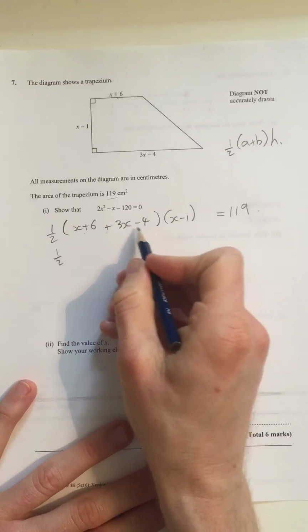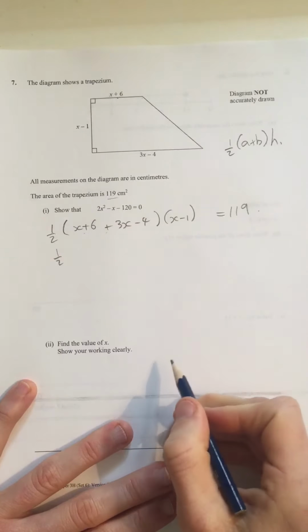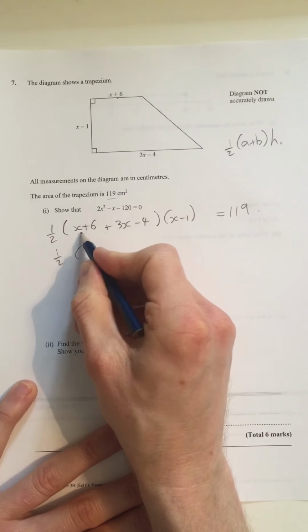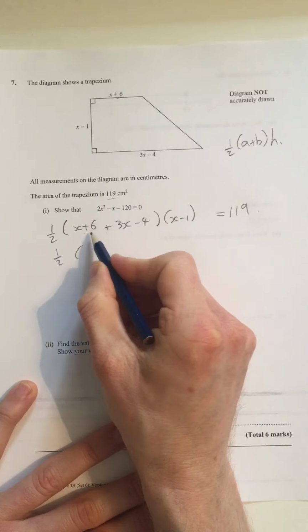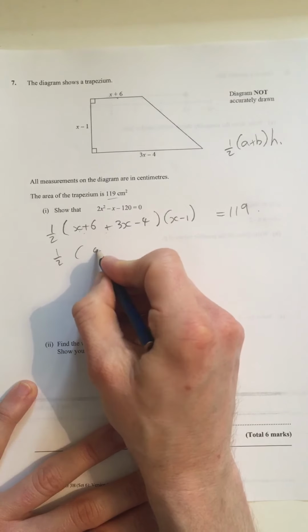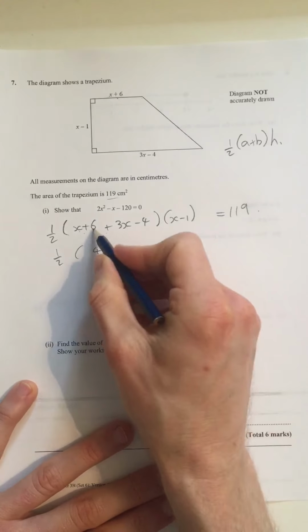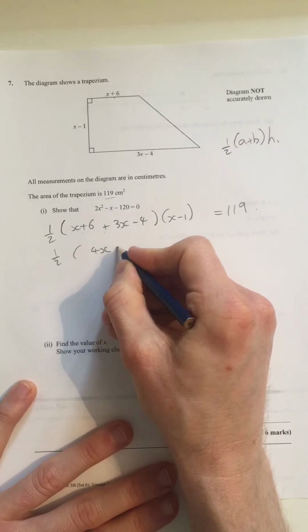Let's try and simplify this now and make it look like this. So the first thing I'm going to do, collect up the like terms in this bracket. So x plus 3x is 4x. 6 minus 4 is 2.